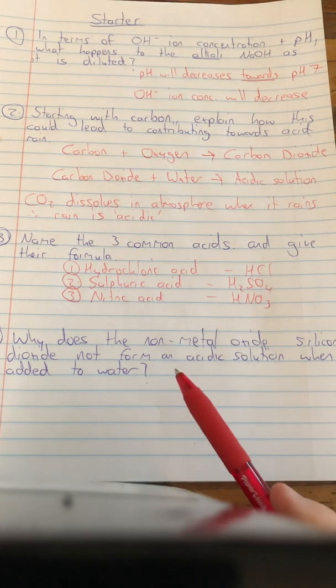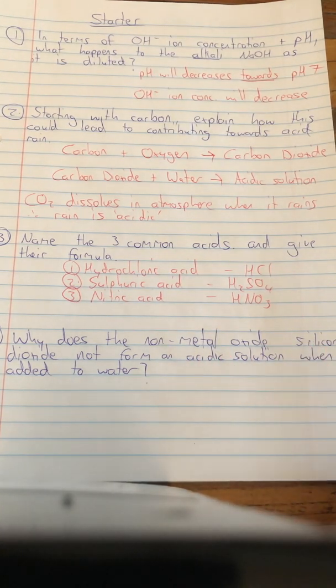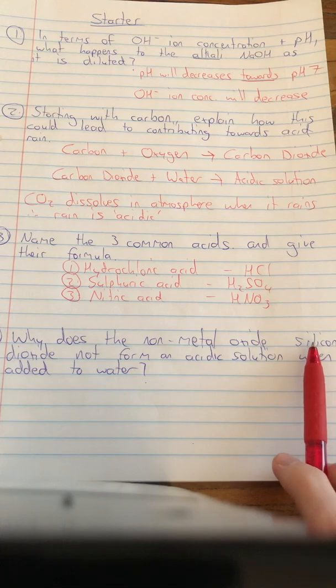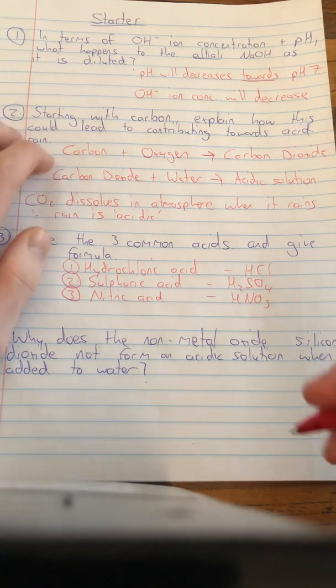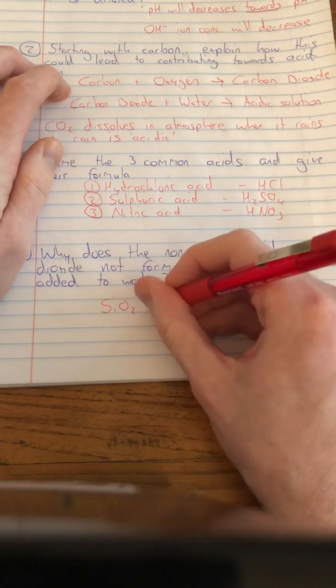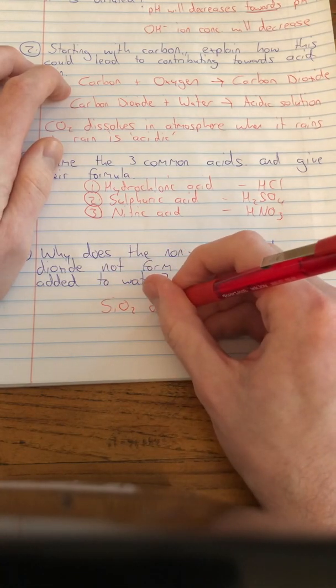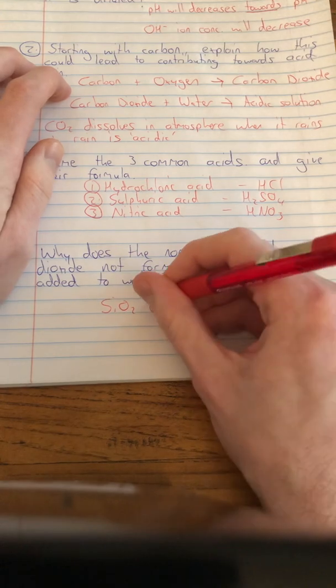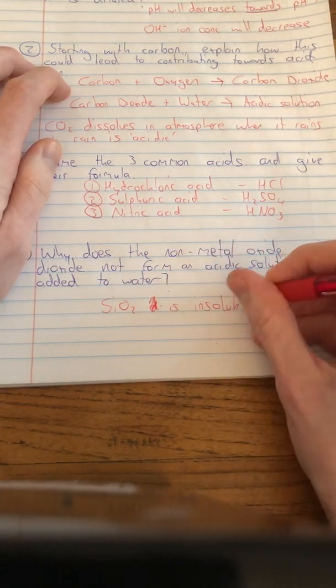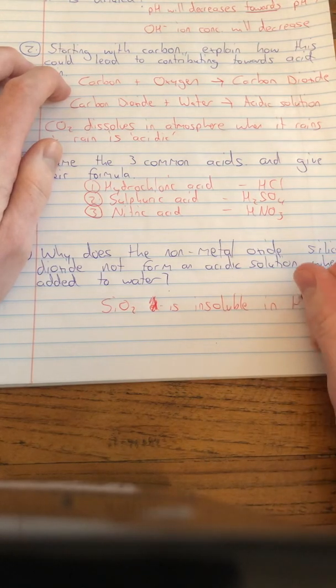And then question 4, why does the non-metal oxide silicon dioxide not form an acidic solution when added to water? It is a non-metal oxide, so you would expect it to form an acidic solution, but the reason it doesn't is silicon dioxide is insoluble in water.